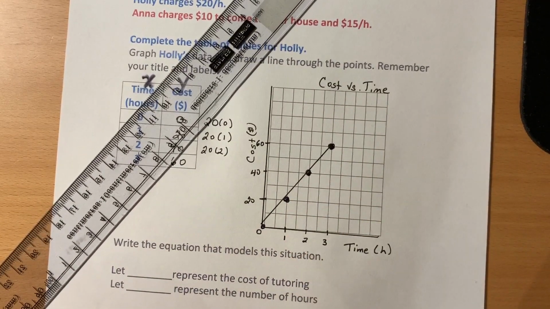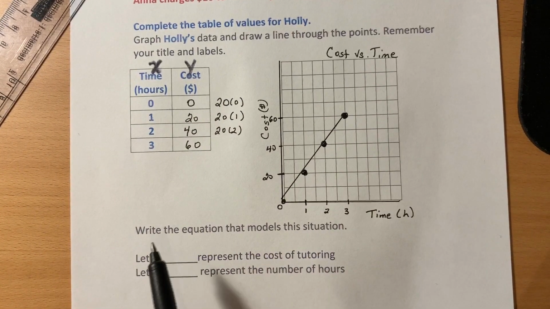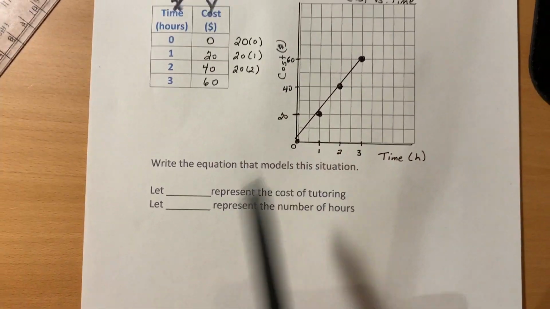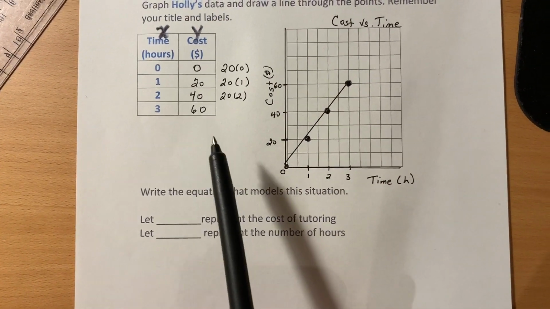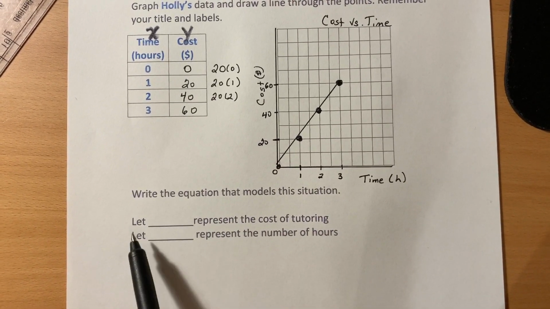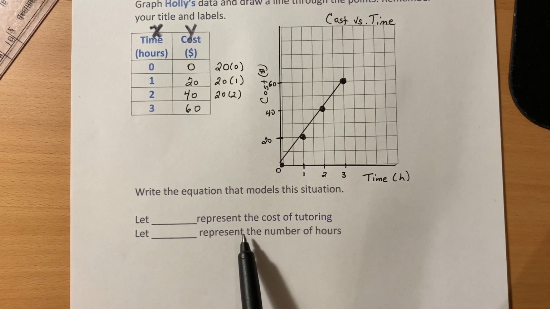Okay. So I've done my table and I've graphed it. What's important here is writing an equation that's going to model this. I'm going to let certain variables represent things, so you're going to have to get into the habit of introducing your variables.